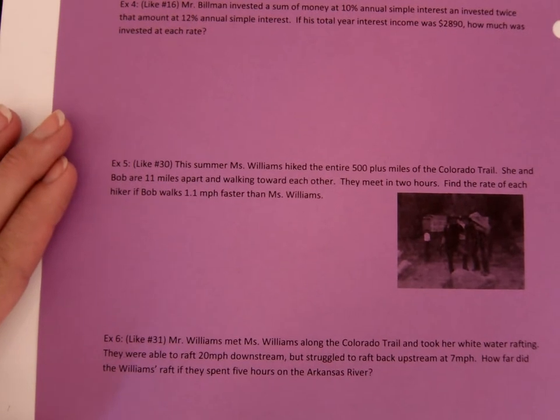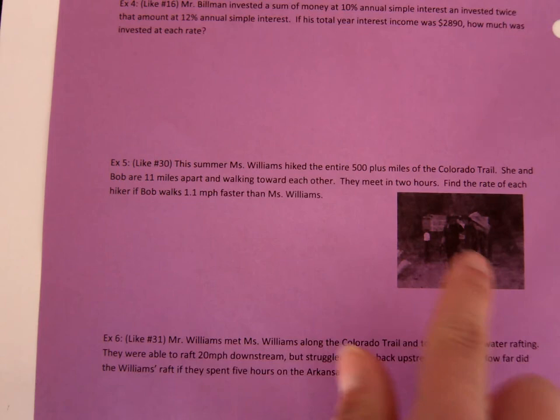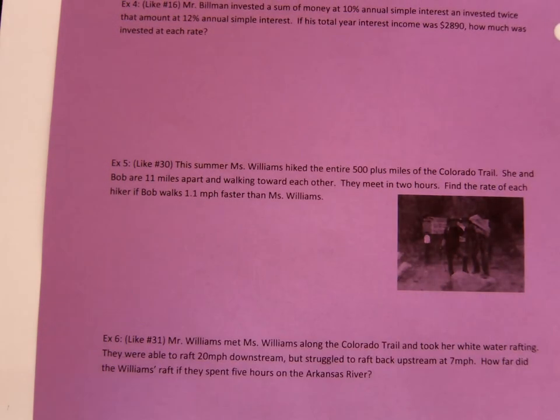Okay, let's do another combination. So flip it over to the back. This is number 5. This is an actual photo. I think I told you guys this summer that I hiked the entire Colorado Trail, yes? Along the way I met Bob, and this is Bob in the photo right there. And Bob was a lot faster than me. So I would wake up in the morning and I'd take off, and then Bob would pass me. And then I'd catch up to him at the end of the day, and we'd camp out. And the next morning I would wake up and he would pass me, and then I'd catch up to him and we'd camp out. So he was faster than me.